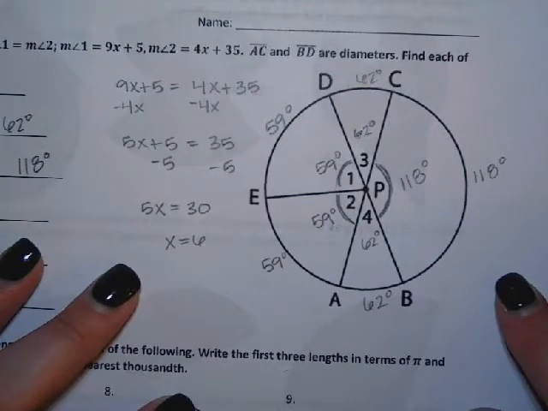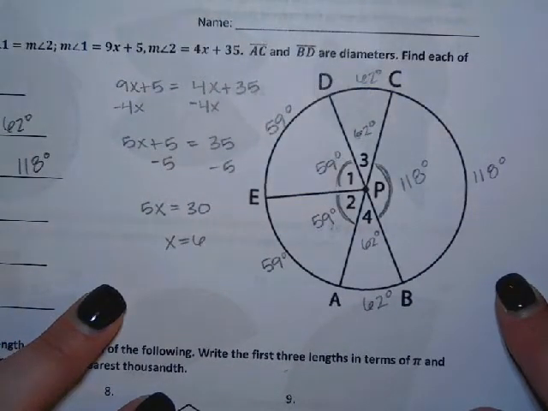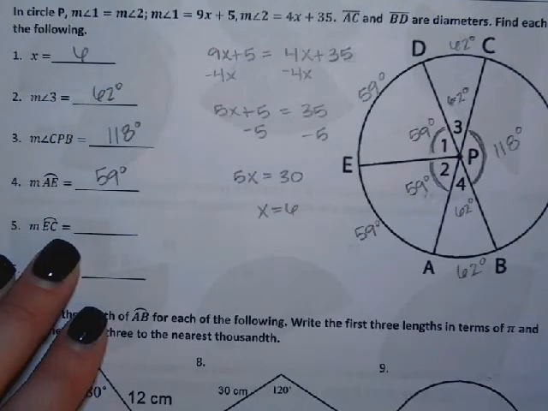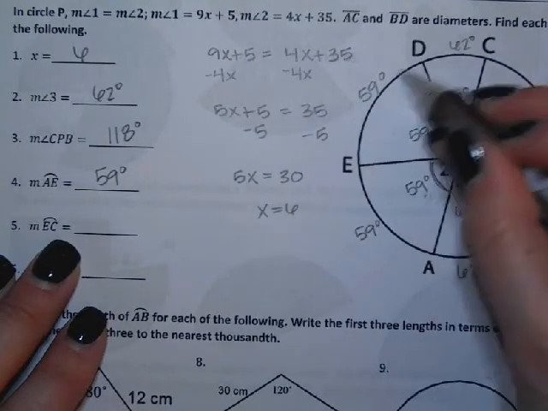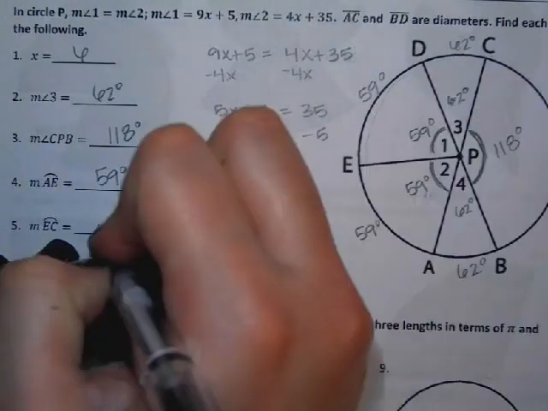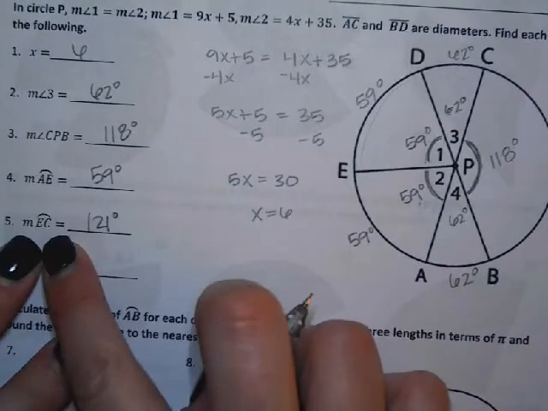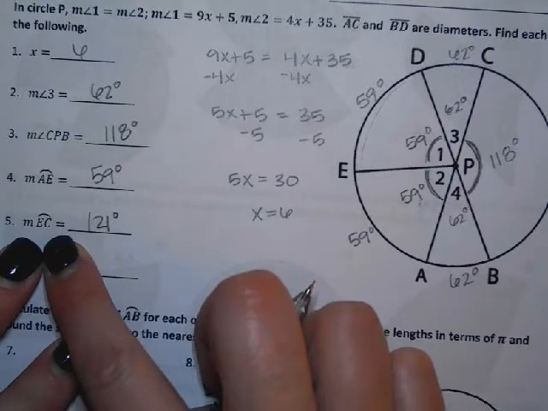Okay, so now we have the measure of arc AE is 59, okay. The measure of arc EC, 121, so from E to C you'd have to add 59 and 62. And these only have 2 letters. What does it mean if an arc only has 2 letters? It's a minor arc, which means it's less than half a circle.